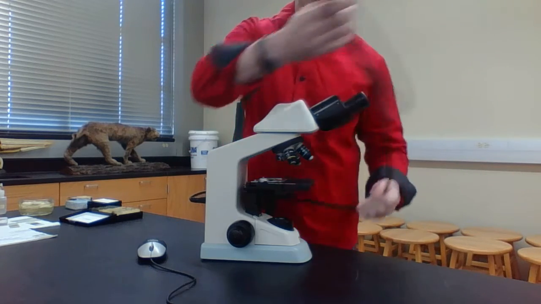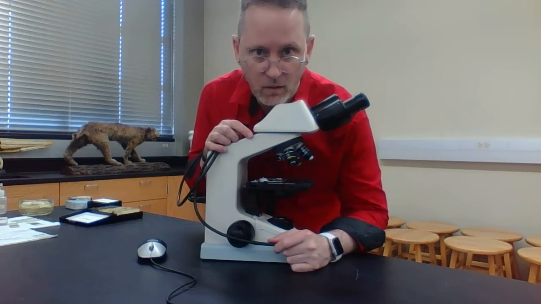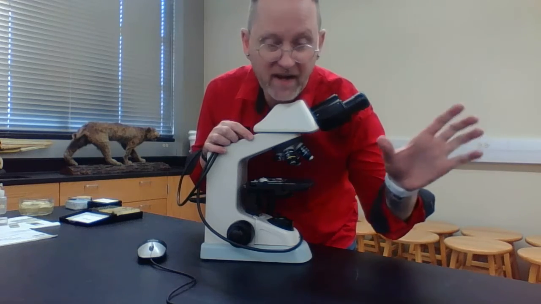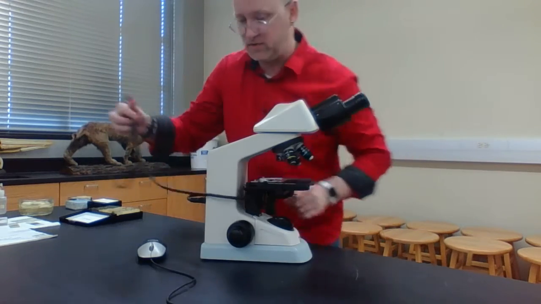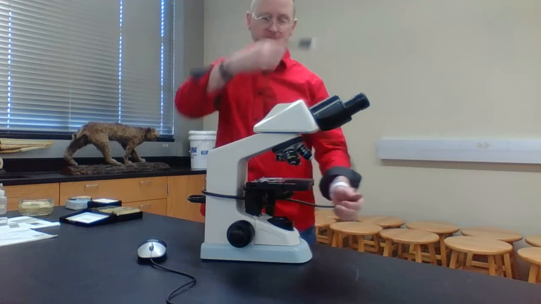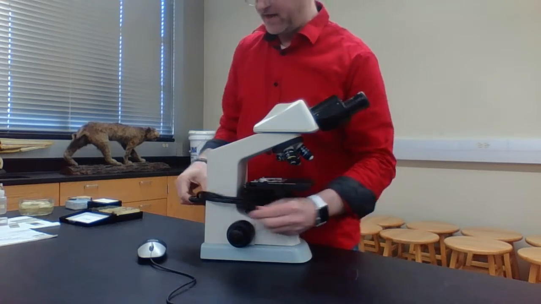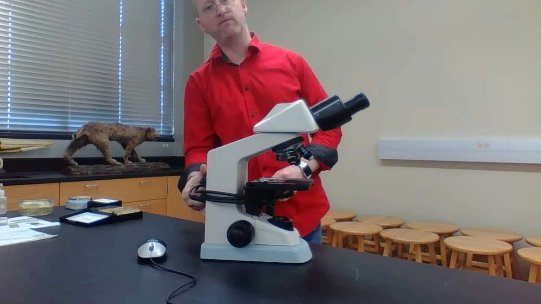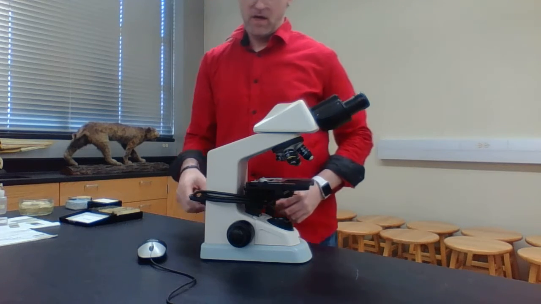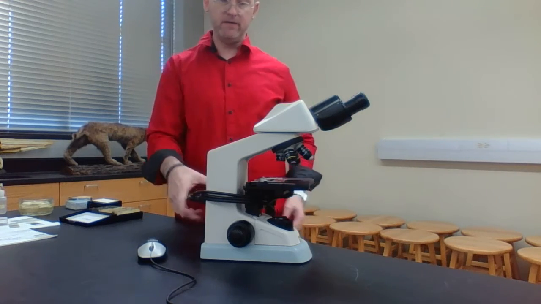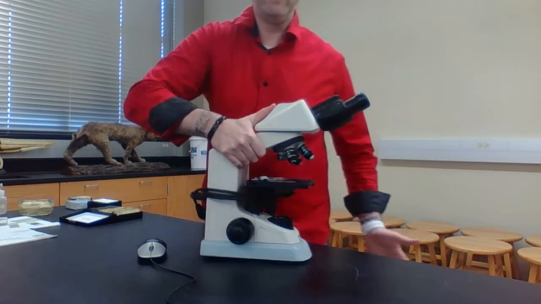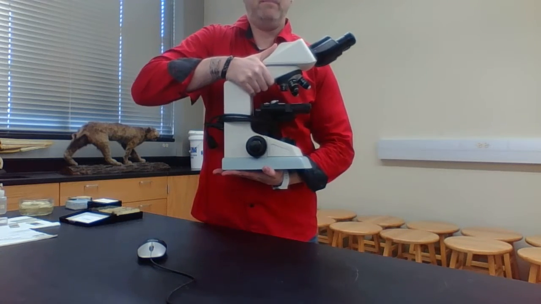I always say microscopes are like babies. You don't carry a baby with one hand, you carry a baby with two hands. And so I'm going to show you how to carry a microscope. If you have to get a microscope from another lab station, you're going to have one hand on the arm and the other hand supporting the base.